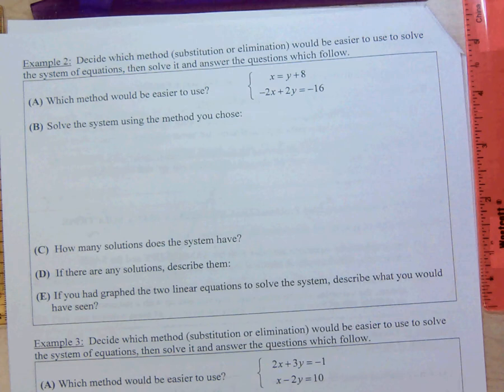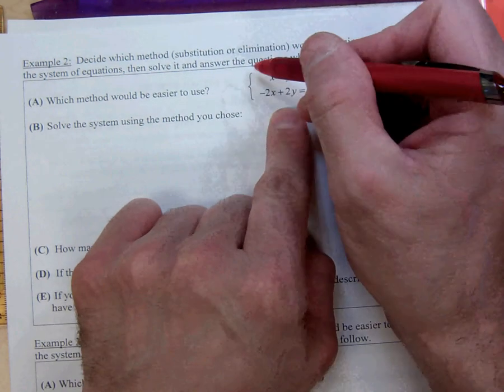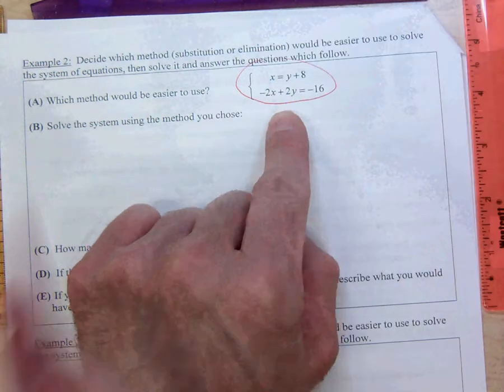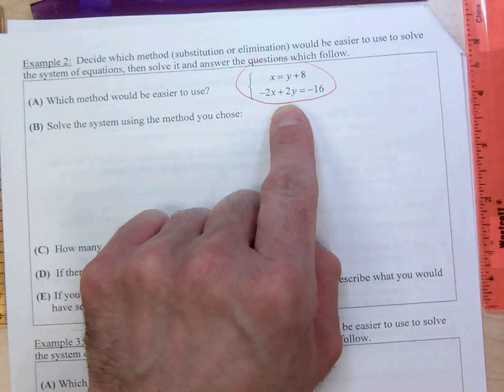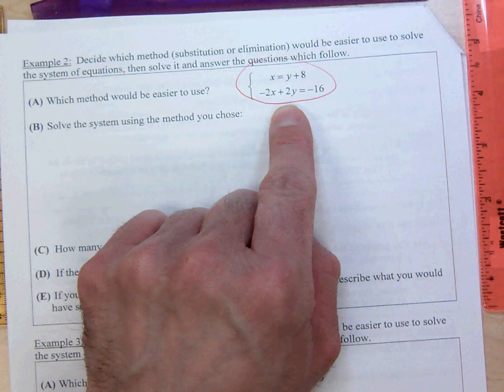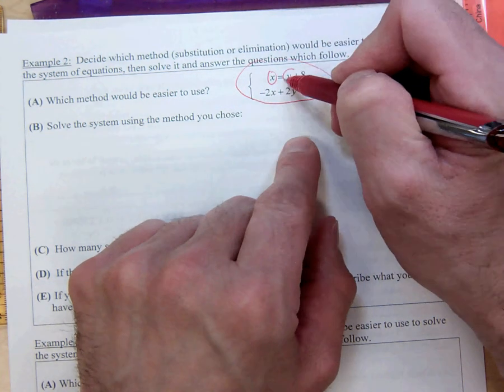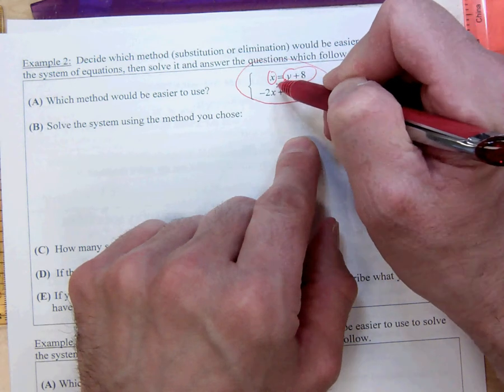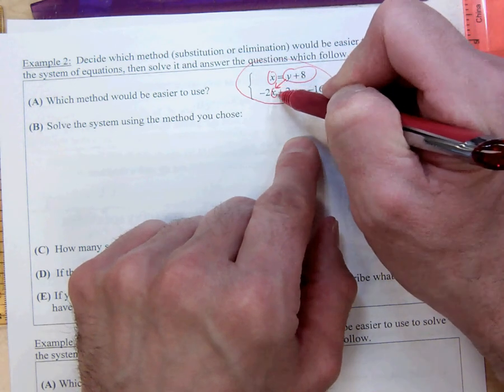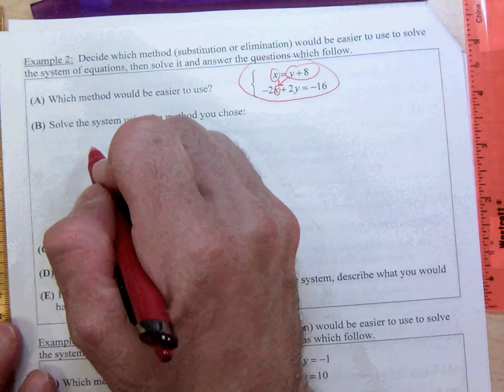All right. Well, Jason, you can help me here. Look at that system. What method would be easiest to solve that system? Substitution or elimination? Substitution. So what are you going to do? You're going to replace x with what? Okay. So everybody agree you could take that y plus 8 and put it in right there? Okay, so let's do that.